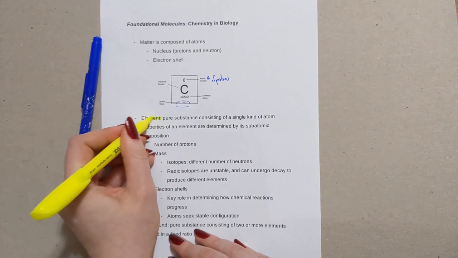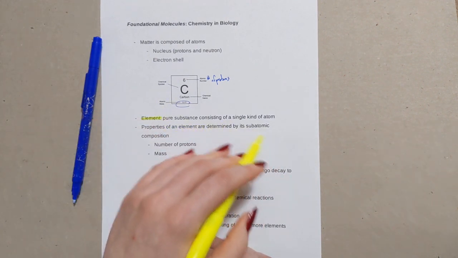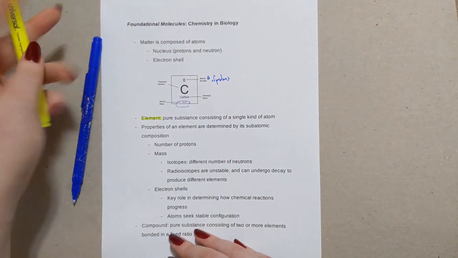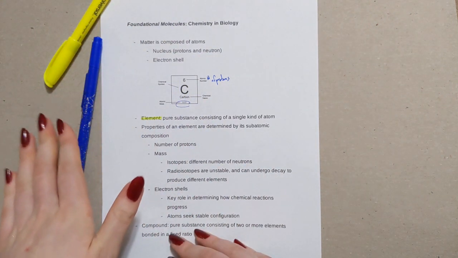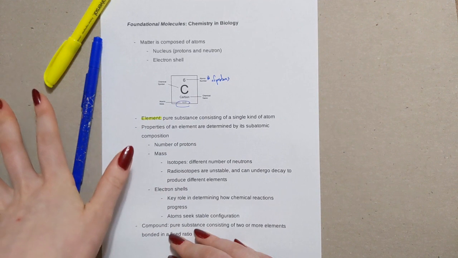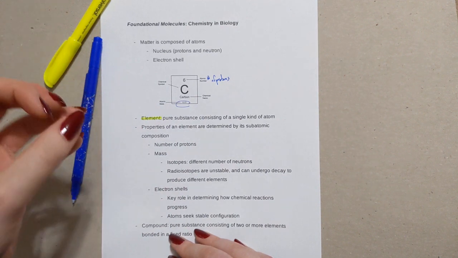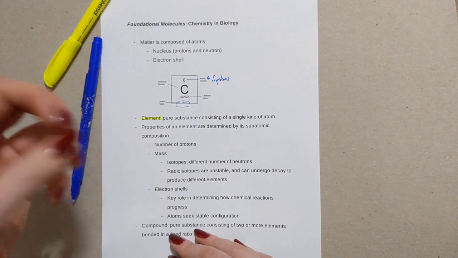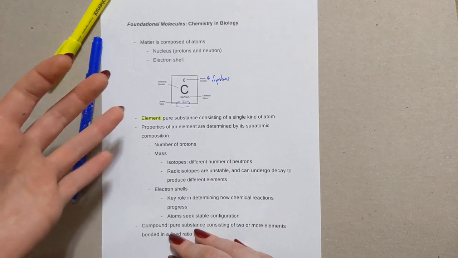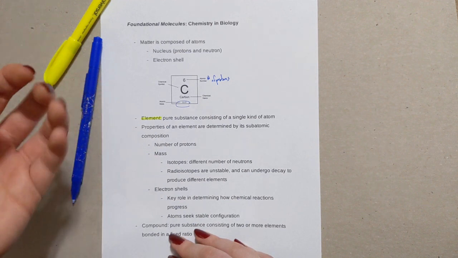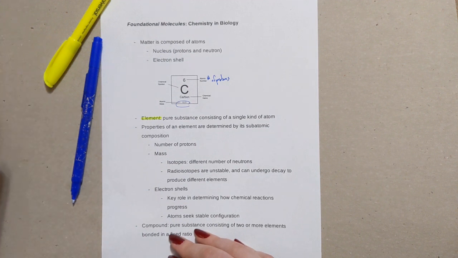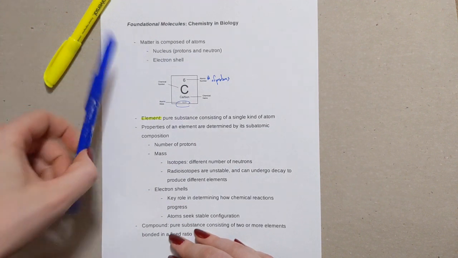Elements are pure substances, and they consist of a single kind of atom. So in a sample of carbon, say, only going to be carbon. There's not going to be any other atoms in there. The atom is the smallest unit of your element. If you break apart an atom into subatomic particles, it no longer has the properties of that element. It just is those particles.